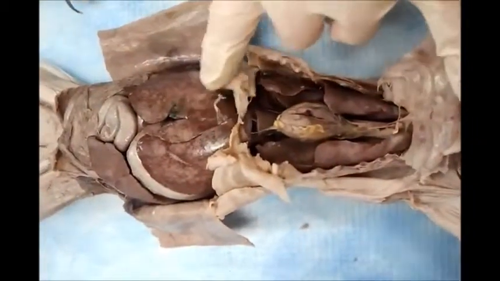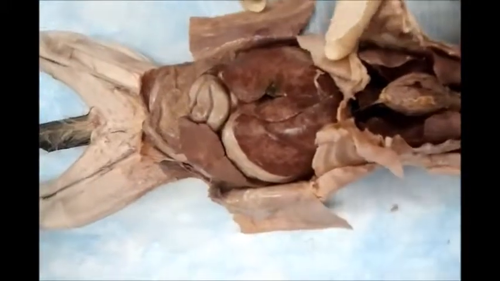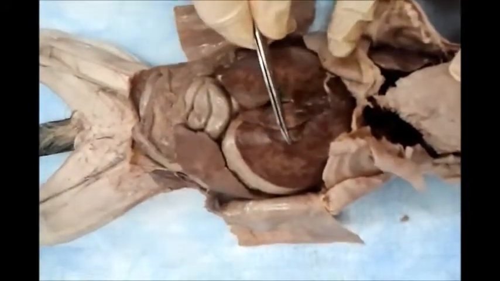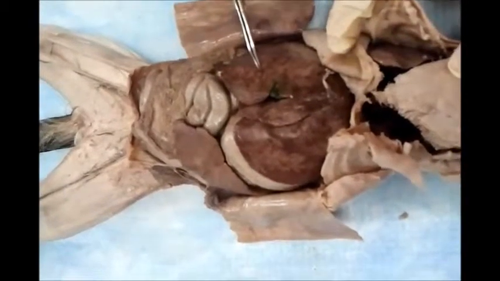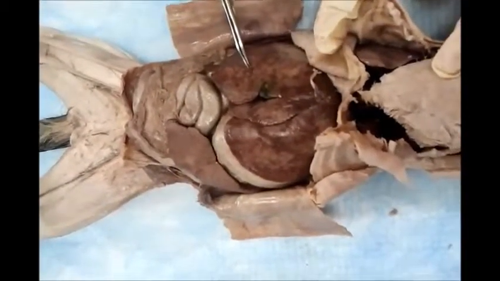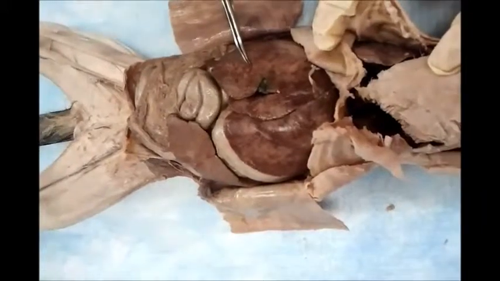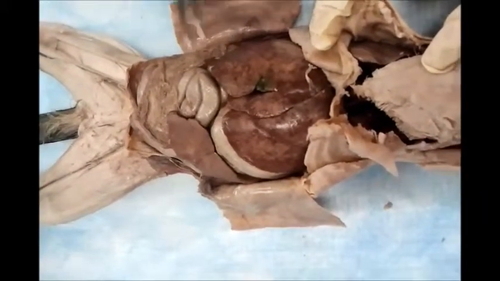Now we go to the abdominal cavity. The first thing you are going to demonstrate is the liver. How many lobes of the liver? There are many, like 5 lobes. In the human, we have 4 lobes. We'll demonstrate it when we have the GI.